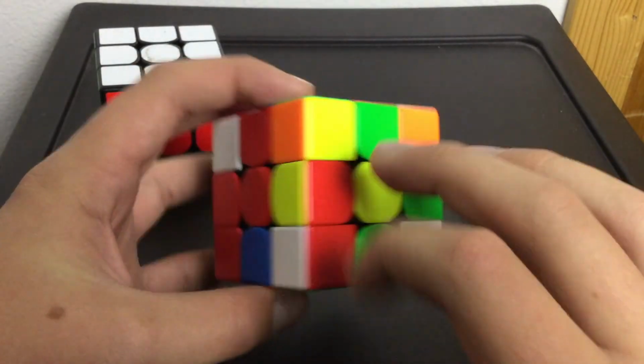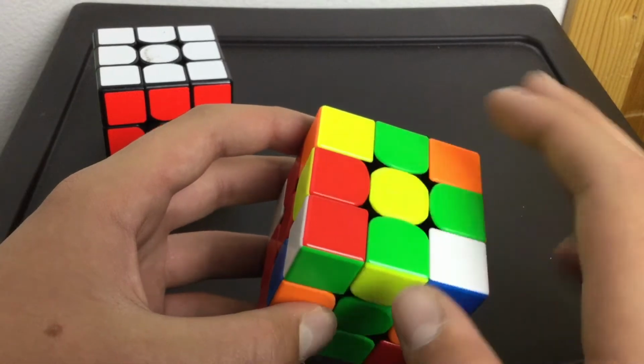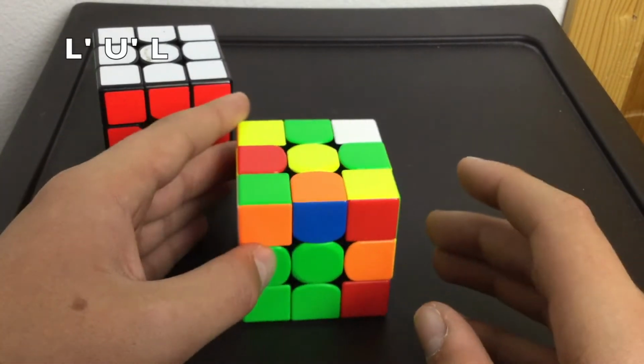All right, the next one is the same thing on the left though. So again, these two go together, but they are across from each other, and these two top colors don't match. You do L prime, U prime, L, like that.